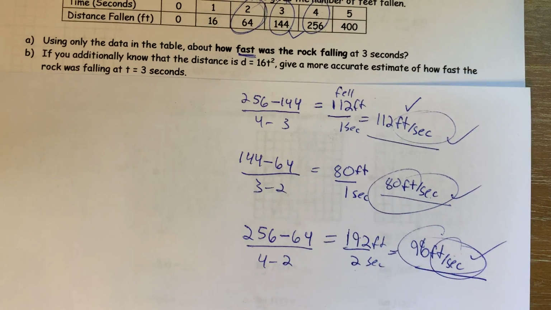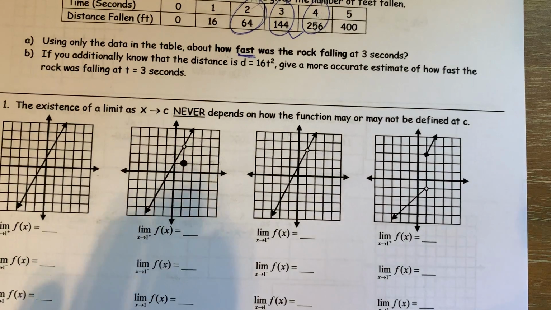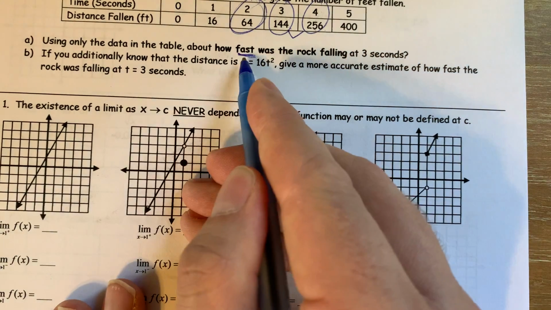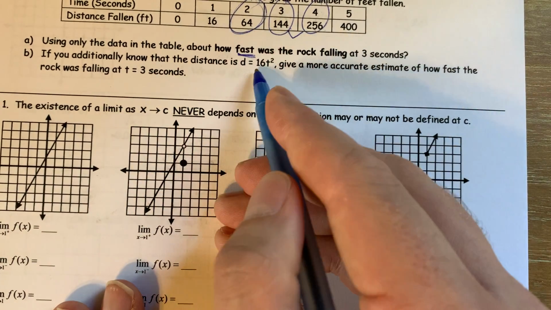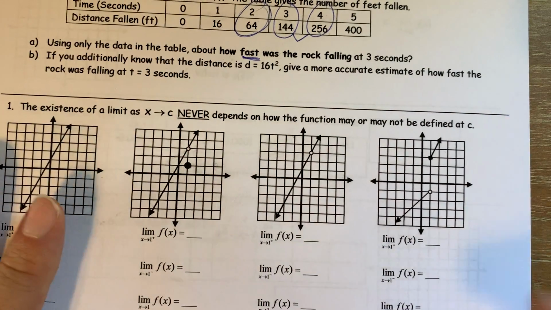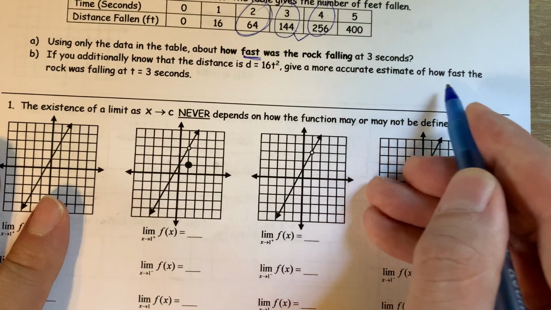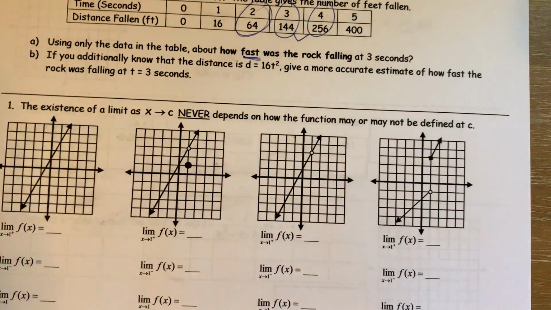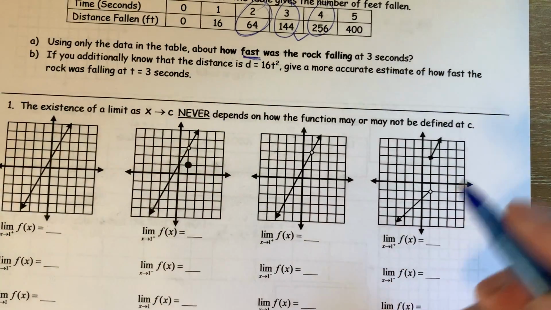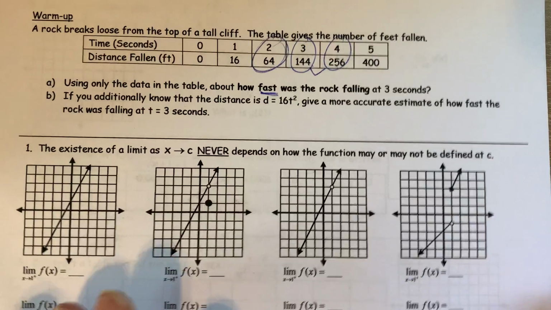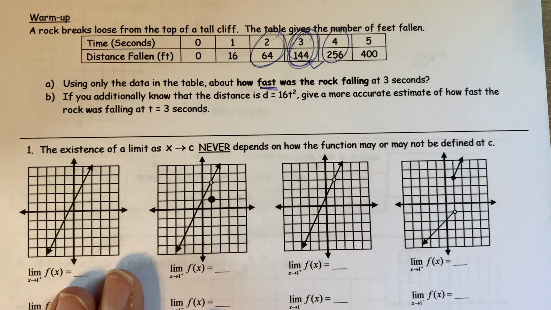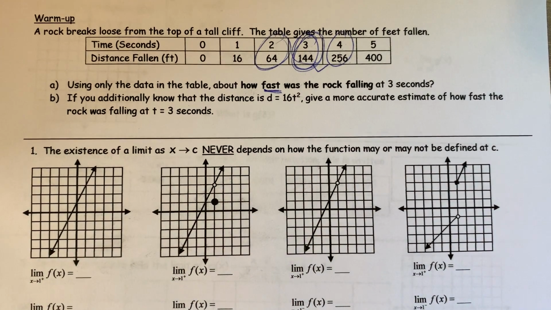Now, what you're going to want to do is think about last class. If we have this additional information, and this is correct, that the distance is measured by 16 t squared, which is actually how fast rocks fall if you drop them, this is completely accurate. We want to give a more accurate estimate for how fast the rock was falling at 3 seconds, because we had these 3 very different estimates. We want to get an accurate estimate using our skills from our first lesson. How can we find out how fast the rock was falling at t equals 3 seconds? Go ahead and try to answer that on your own.